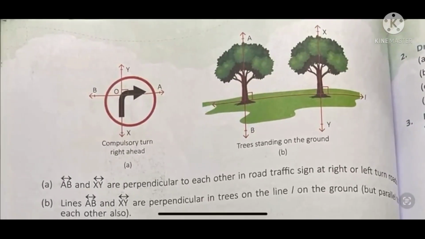Have you seen this signboard on the road? Yes, this signboard is there. That means compulsory turn right ahead. Here, if you draw lines XY and AB, you will find that they intersect at 90 degrees. So such lines are perpendicular to each other.